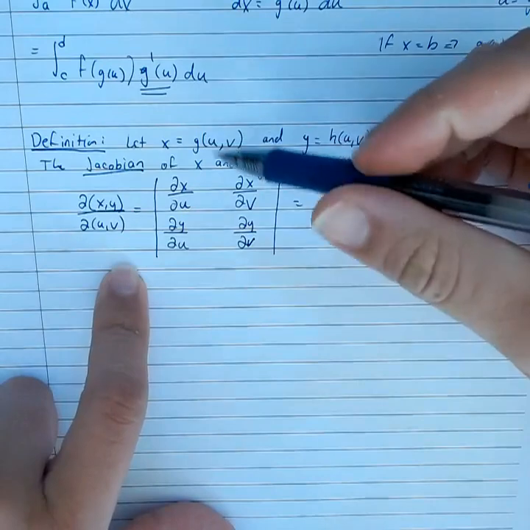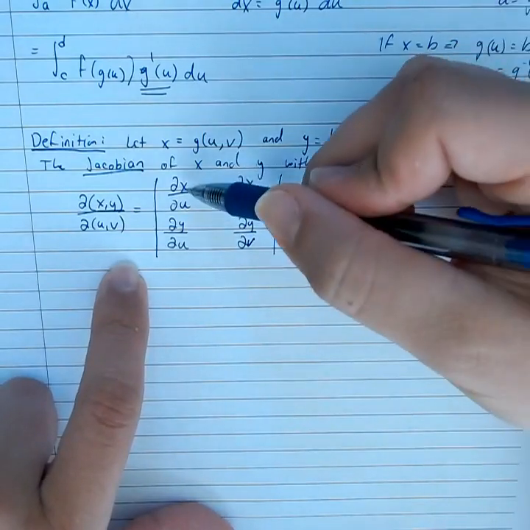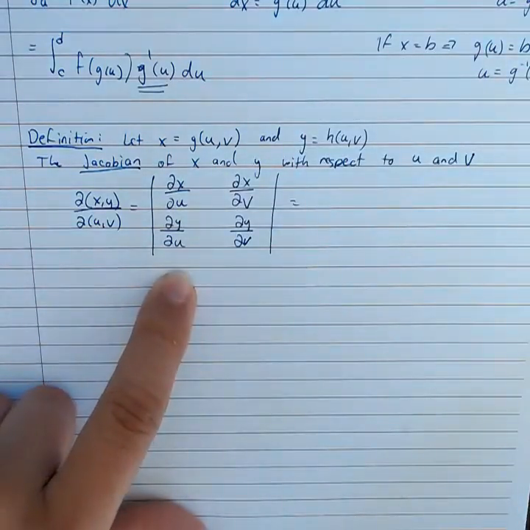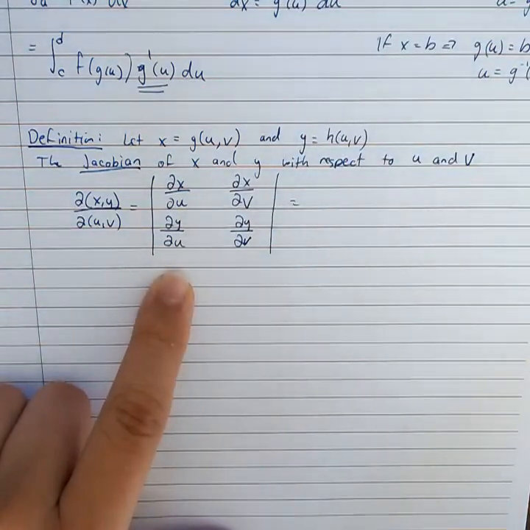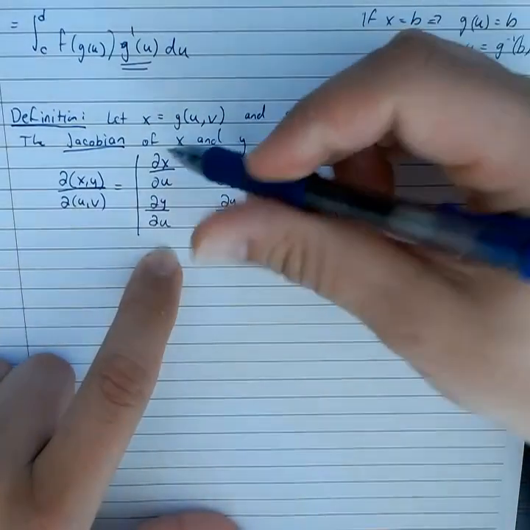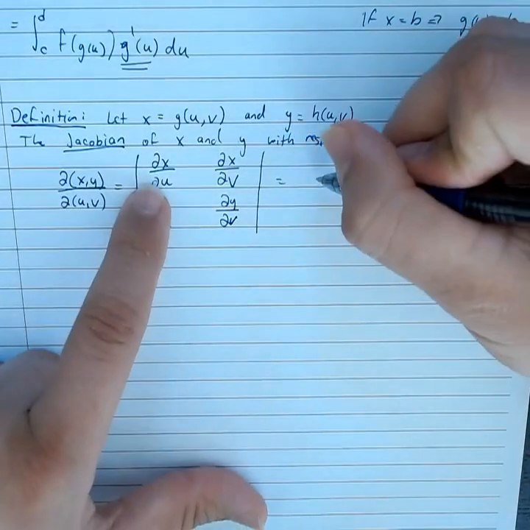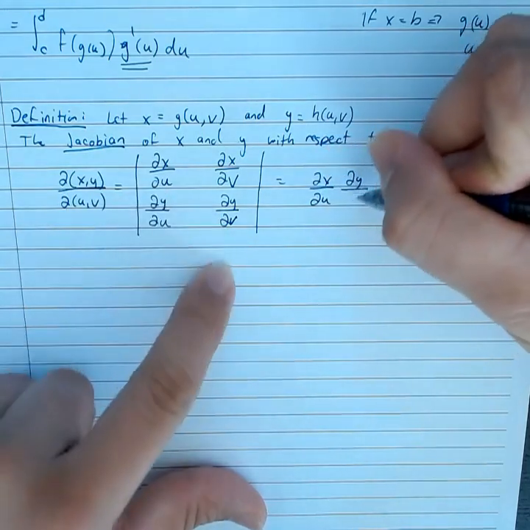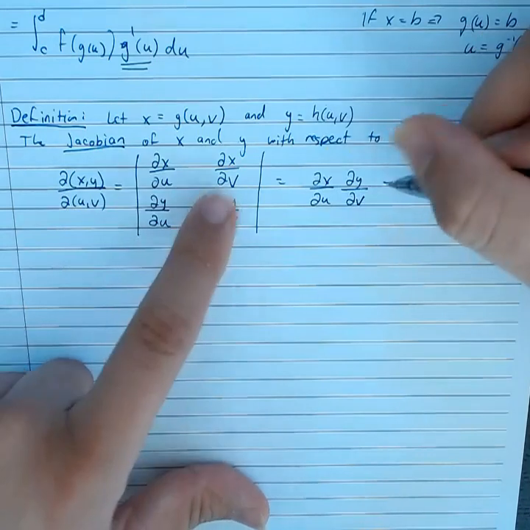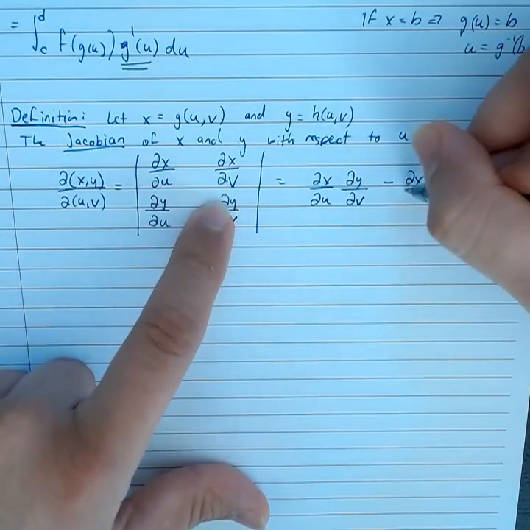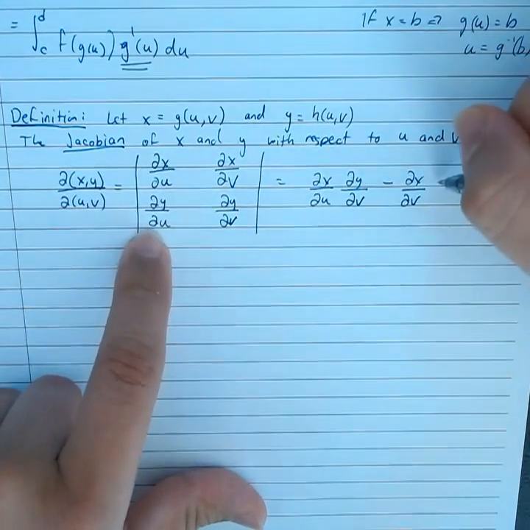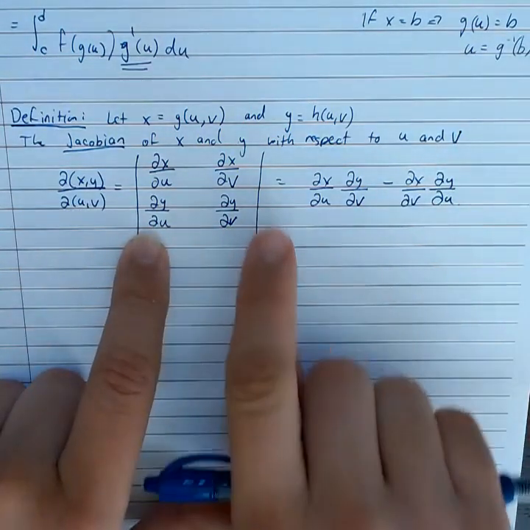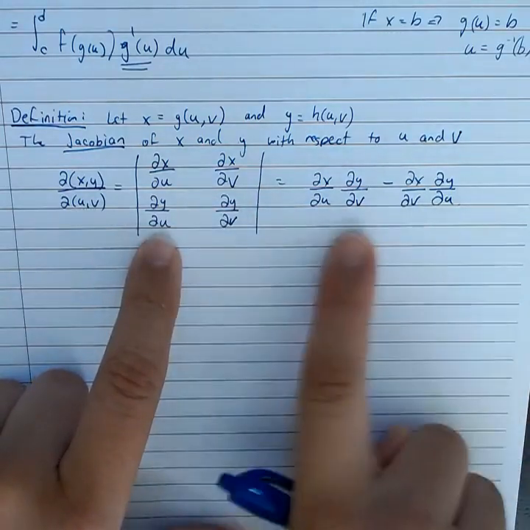Remember how determinants of a 2 by 2 matrix work? We're going to take this product minus this product. This is one way to remember it as the determinant of a matrix, but you could also write it in its longer form, namely, the partial of x with respect to u times the partial of y with respect to v minus the partial of x with respect to v times the partial of y with respect to u. Right? So you can either remember it as a determinant or just remember this.